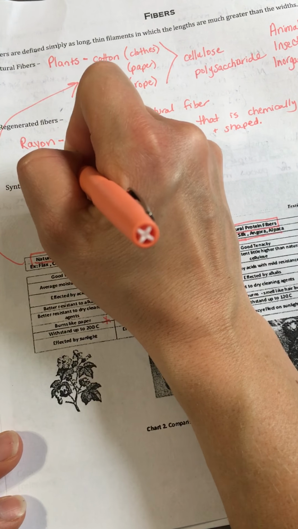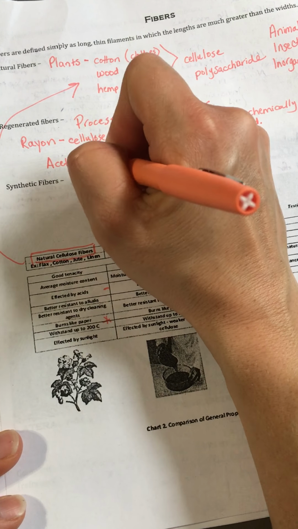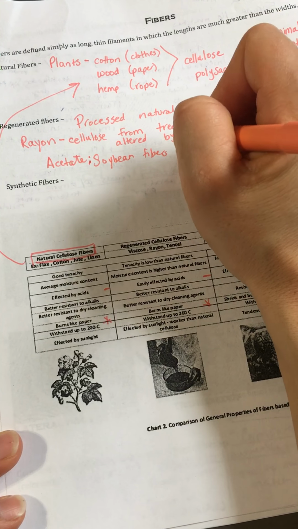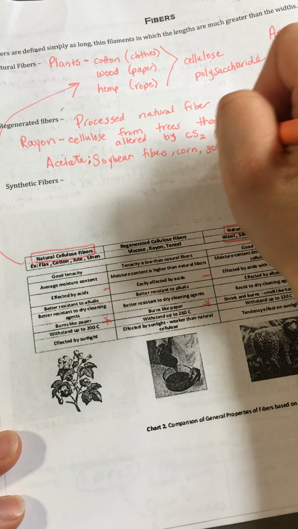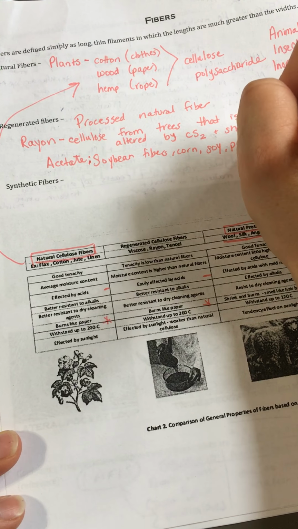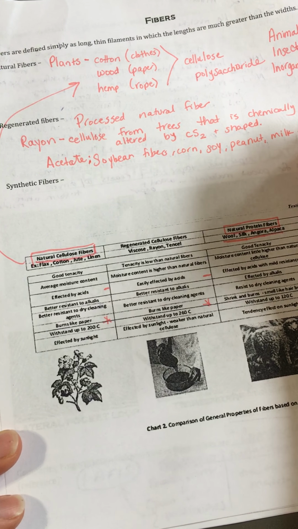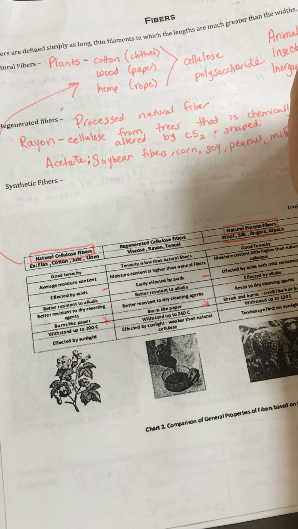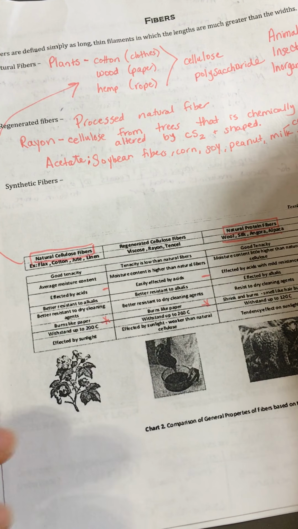Acetate is another one. And acetate would actually be soybean fibers or corn, soy, peanut, or milk fibers. Milk has a material called casein in it. And so if you were to take milk, you could actually make like a rubbery plastic material out of milk.